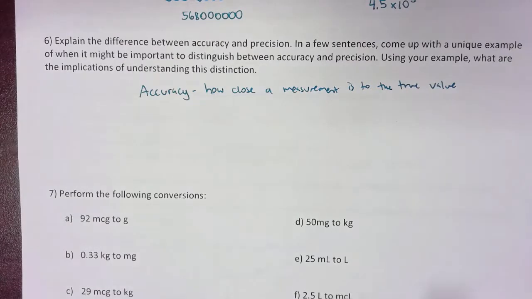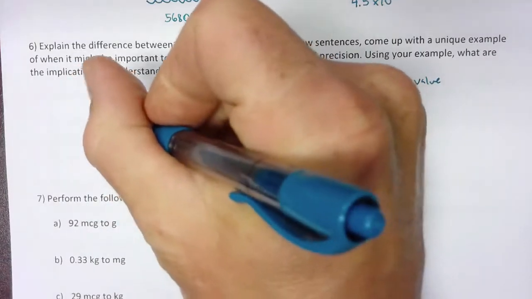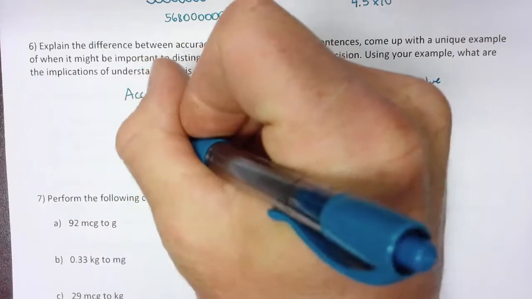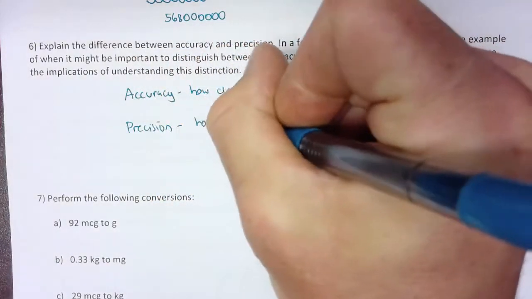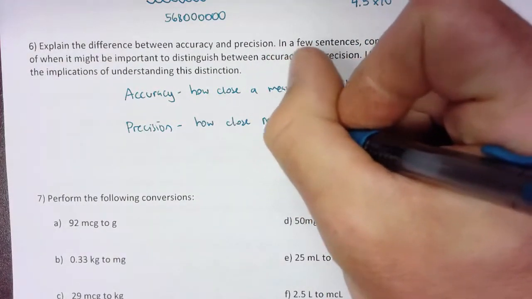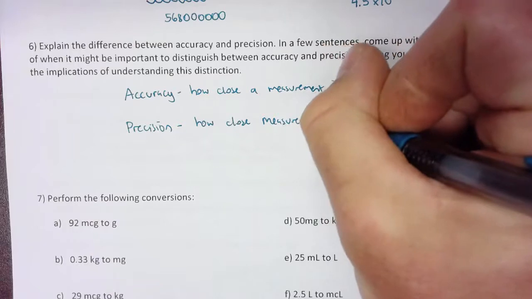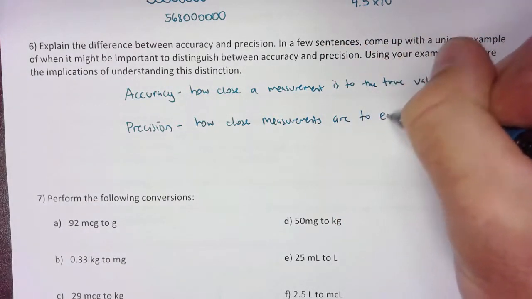Now, when we make measurements, we want them to be as close as possible to the true value. And so we want to be accurate with our measurements, but we also want to be precise. Precision is how close measurements are to each other.